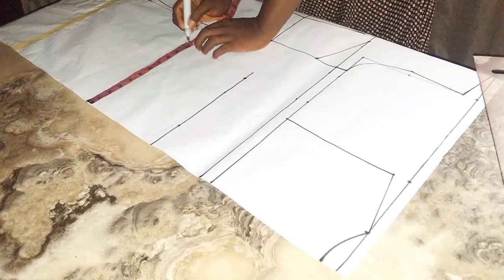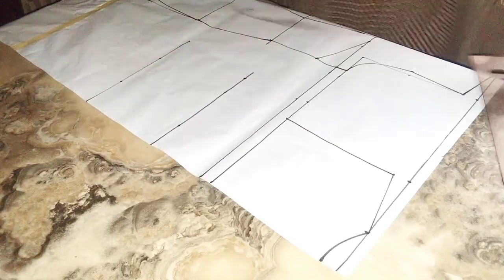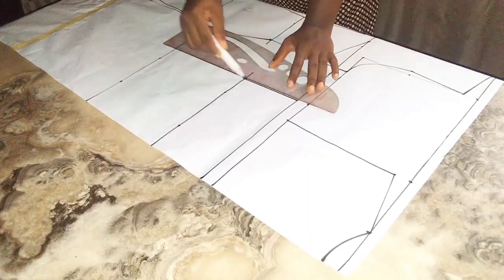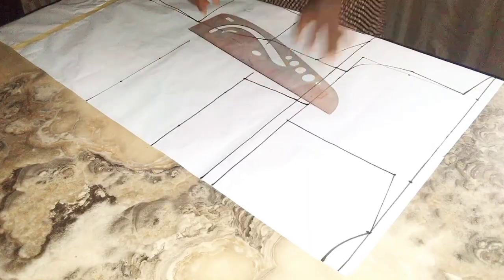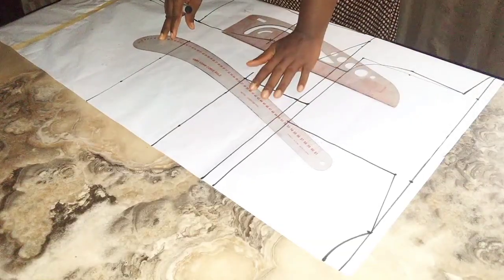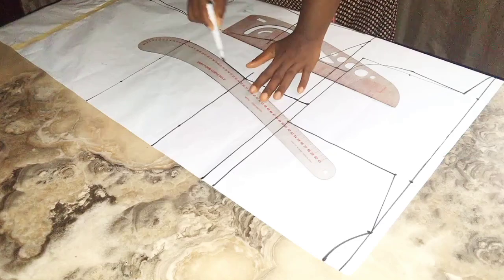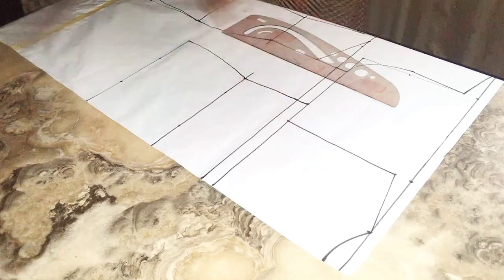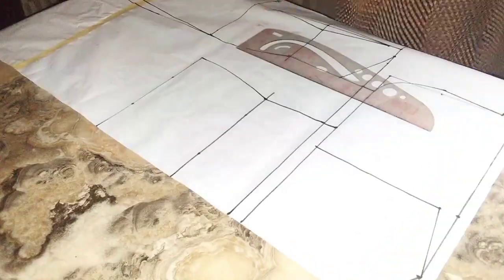At the 10.5 plus 0.25 for ease, and we'll connect the points together. We use our hip curve to connect from the waist to the hip. This is it for the back.